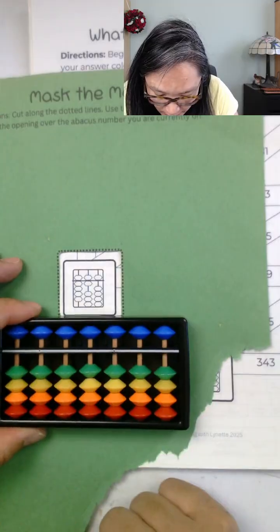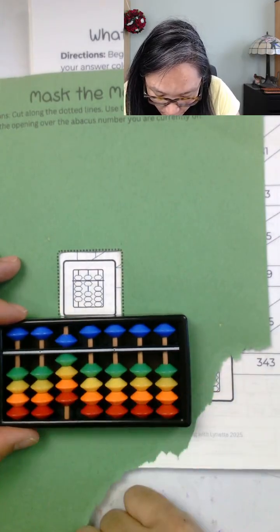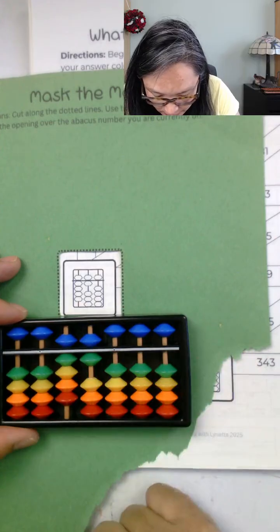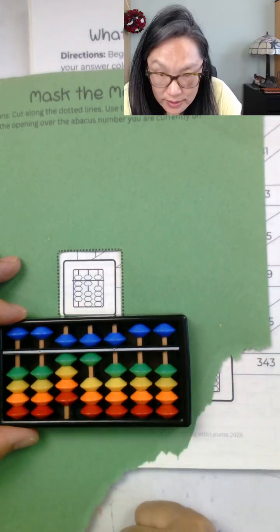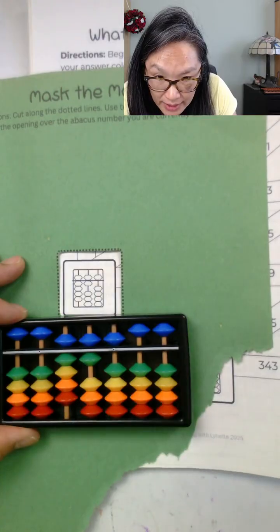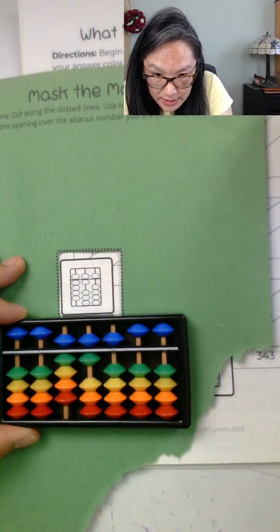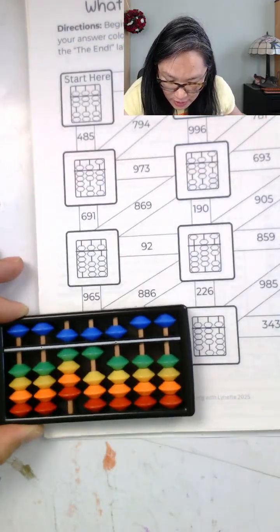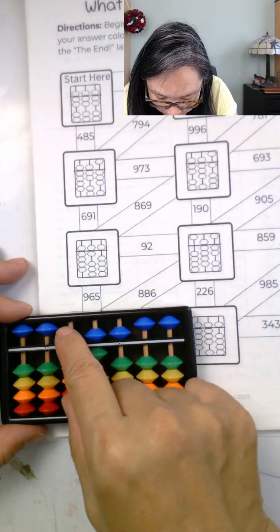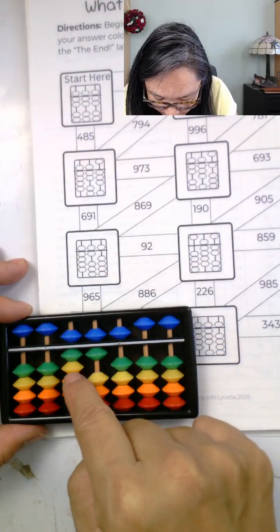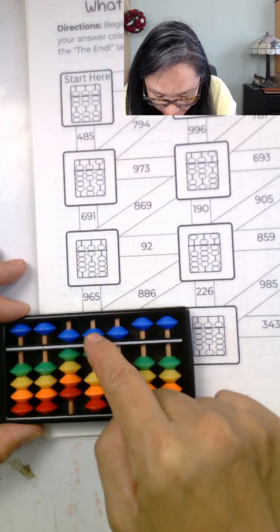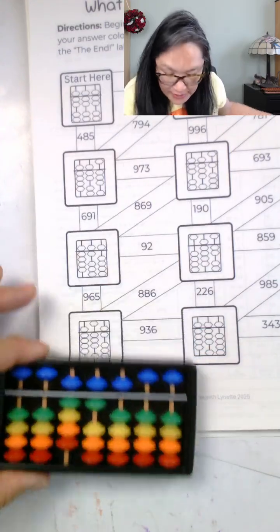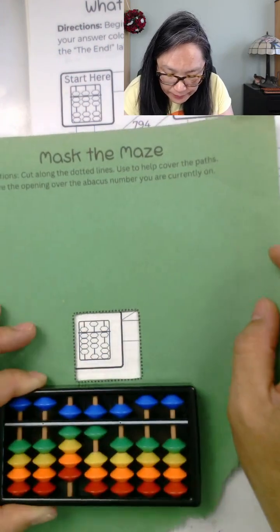And our next box is what? Hundreds, tens, ones. 965. I almost said it wrong. Okay, yes. So we have 900, 5, 6, 7, 8, 9, 60, 5, 6, and then 5. And then after this, we will go into adding and subtracting.